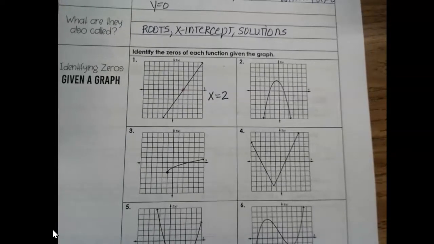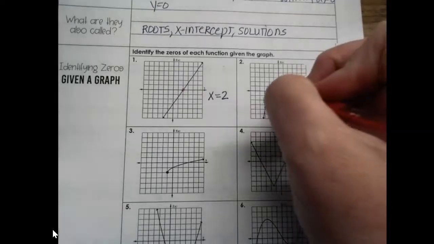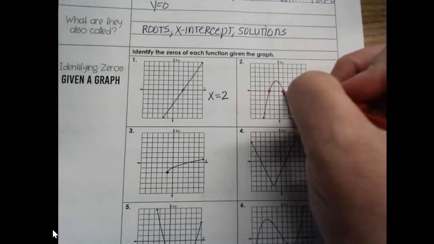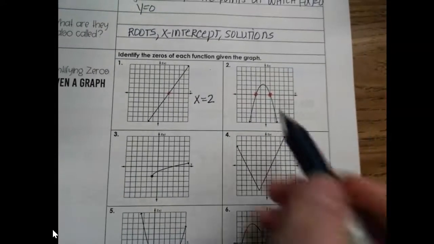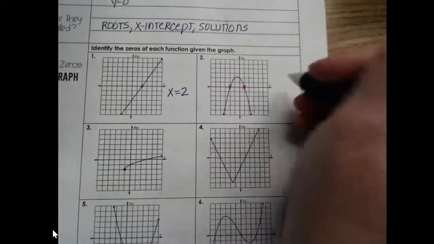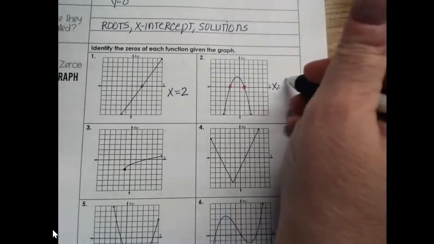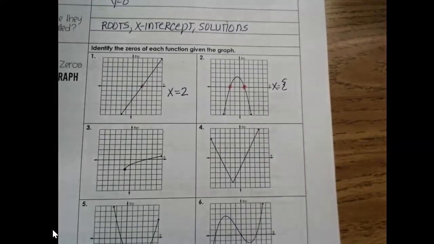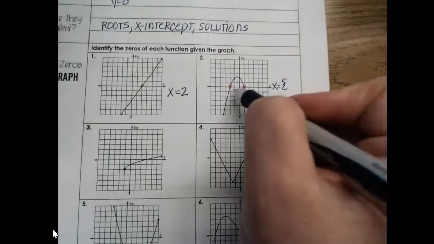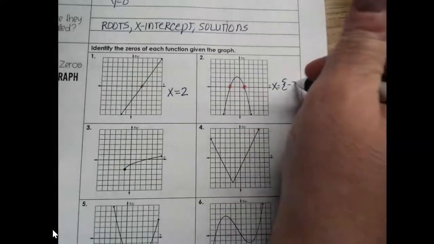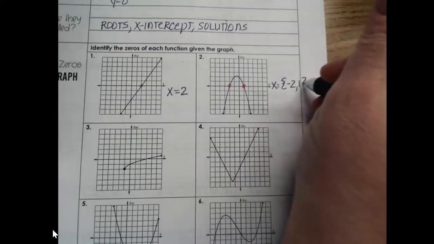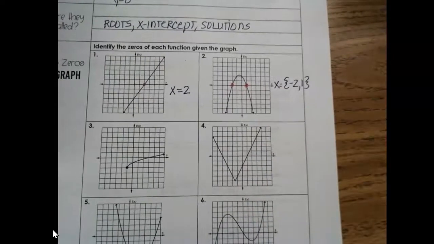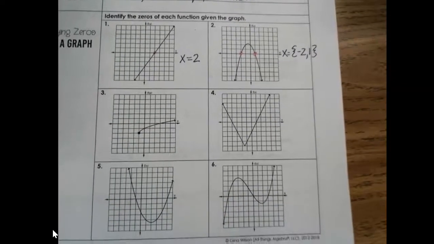If we look at number 2, this graph crosses the x-axis here as well as right there. So you want both of those. These are discrete points from each other. So remember back when we used the scrolls, I have two different x values. One is -2 and the other one is +1, and then I'll close my scroll. Do you want to list both of them? Okay.